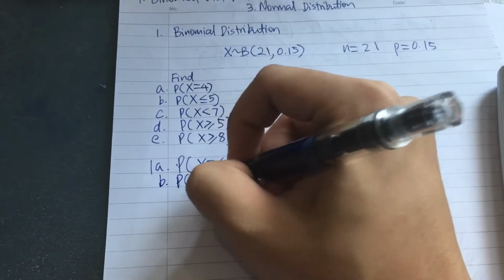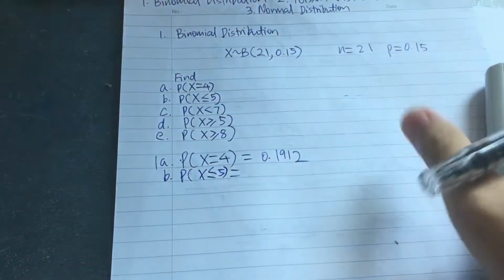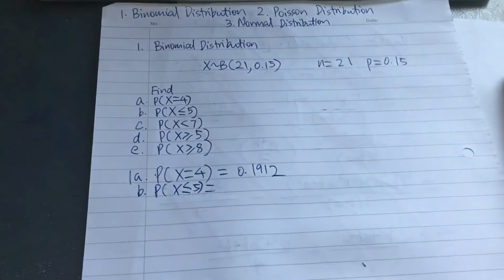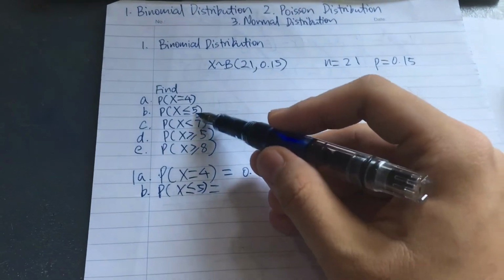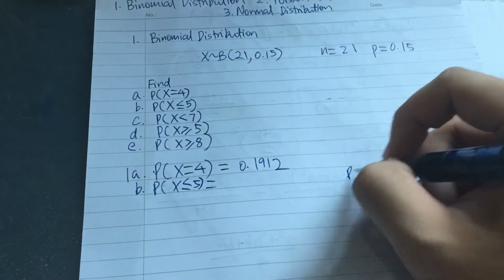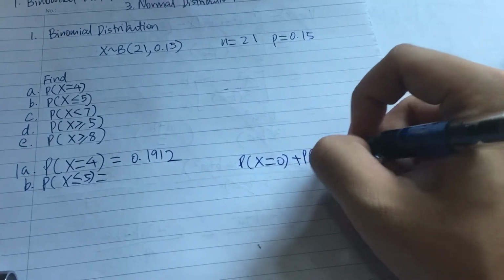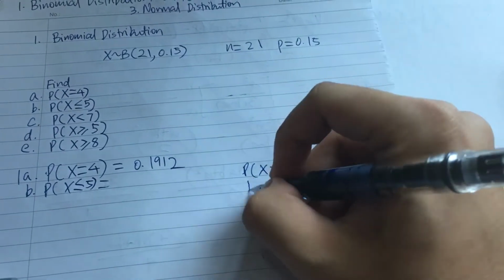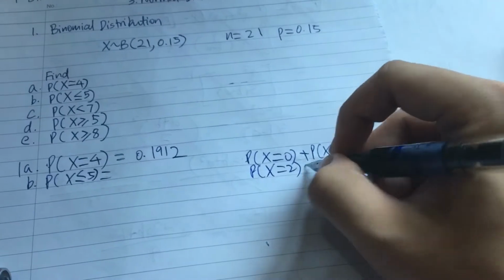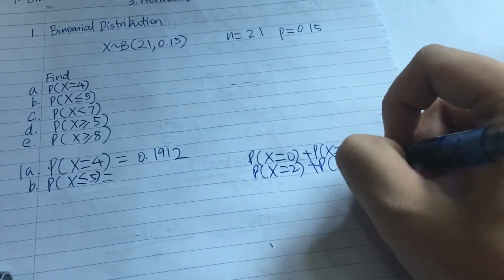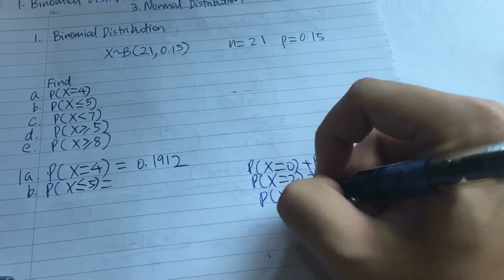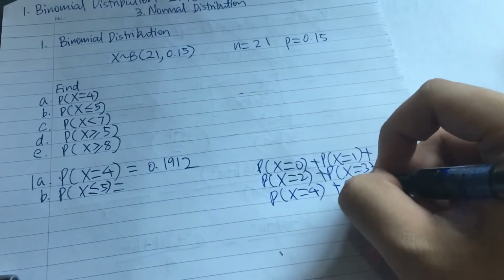P(x ≤ 5). Now before I show you on the calculator, note that P(x ≤ 5) means P of x equals 0, 1, 2, 3, 4, and 5.